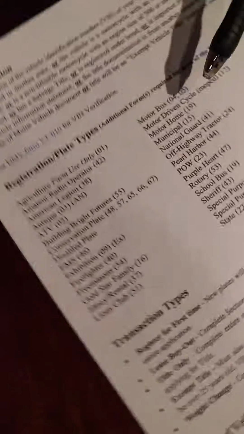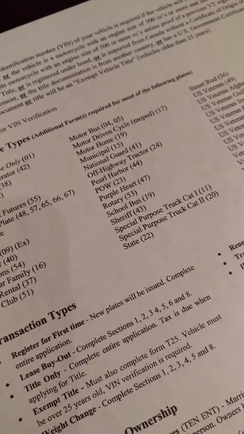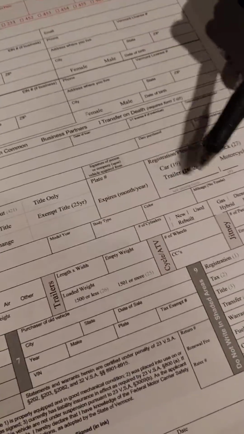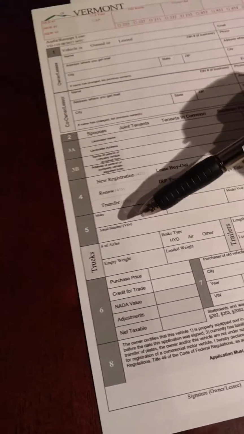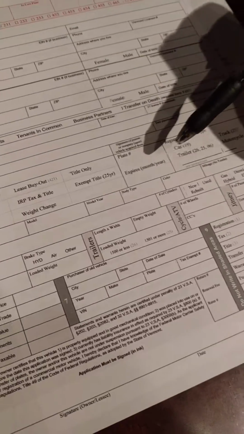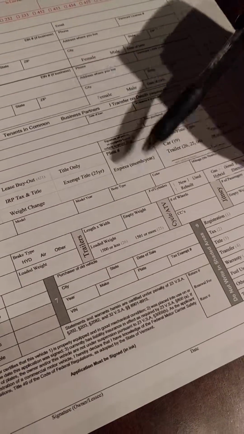So if you go to the back of this, you look for what is called motorhome, and then it says motorhome in 19. So that's the code that you're then going to put on this sheet of paper. So you're going to put motorhome and then number 19 right here. And then you're going to put out, again, the make, model, the year, the body type, put motorhome or RV, but I would put motorhome.